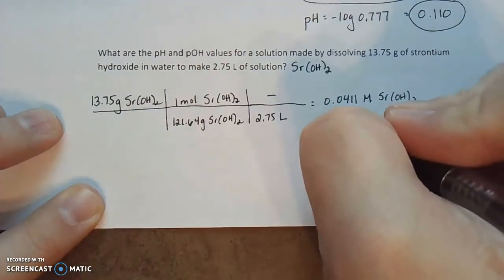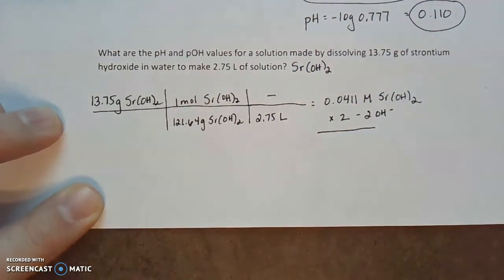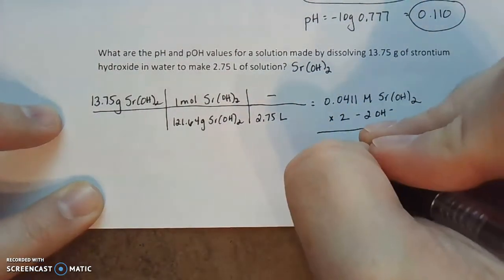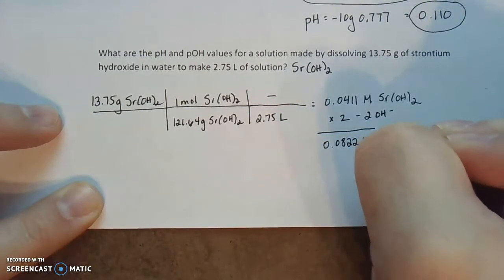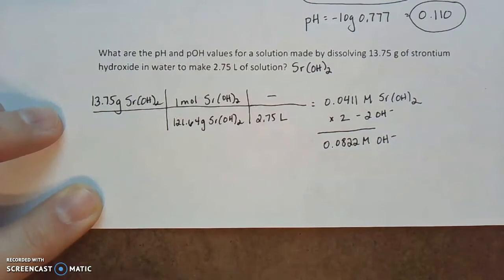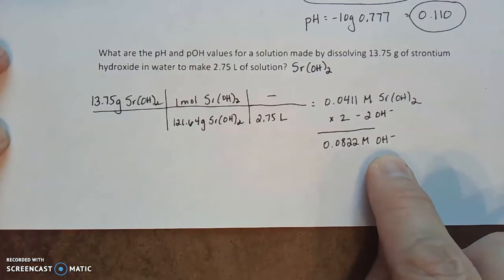Since there are two OHs and this fully ionizes, we're going to get 2 times the molarity of OH minus. So I'm just going to multiply that by 2 for the 2 OH minus ions, and I'm going to have 0.0822 molar OH minus. So that is our concentration of OH minus.